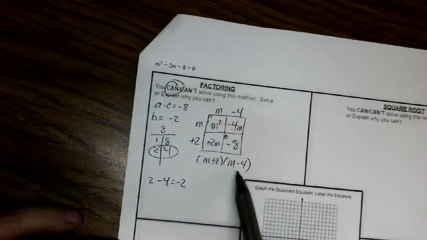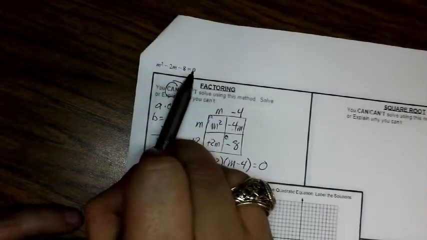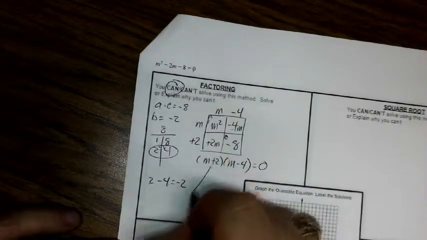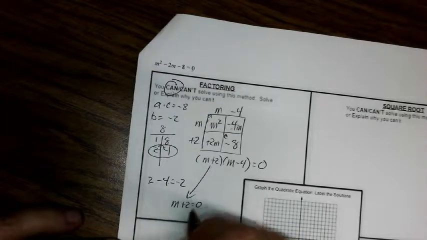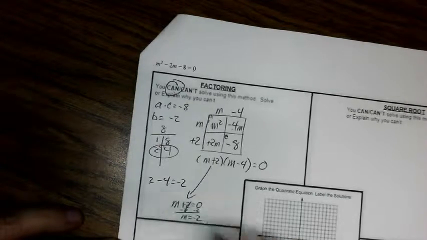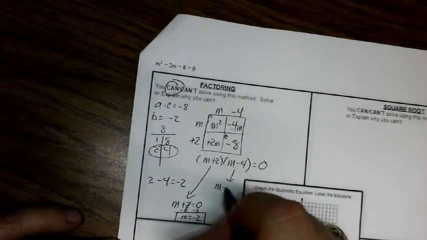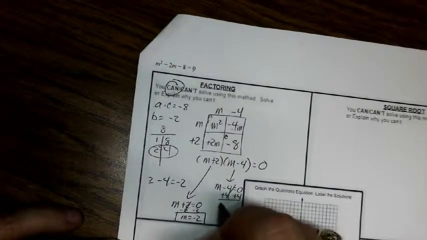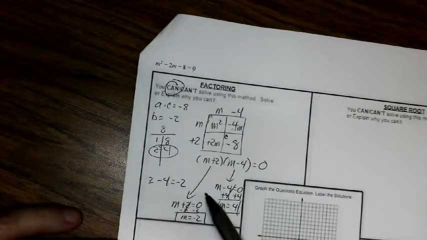Okay, now remember, this is always equal to 0 because we're solving for our x-intercepts. Our solutions are zeros. So you have to set each one equal to 0. So m plus 2 equals 0. Solve. M equals negative 2. So there's one solution. Then you have m minus 4 equals 0. Solve that. M equals 4. And there's your other solution. So that's what's expected here.